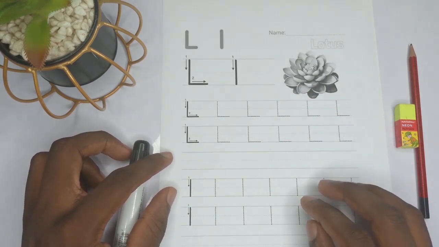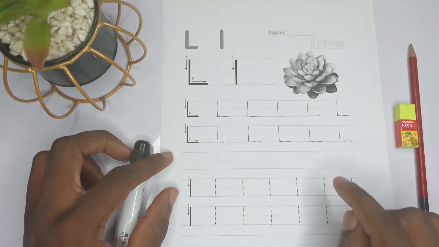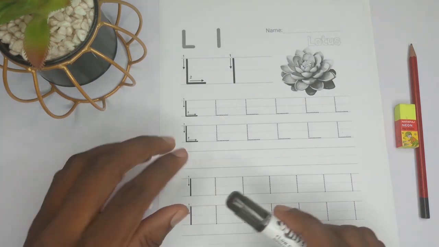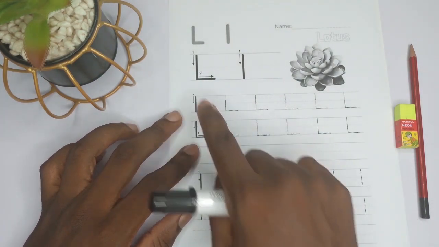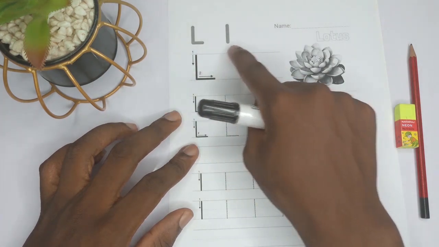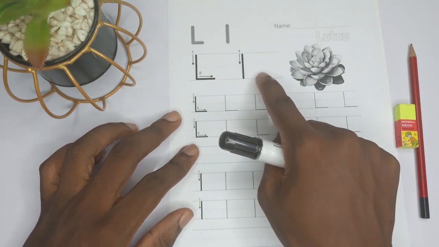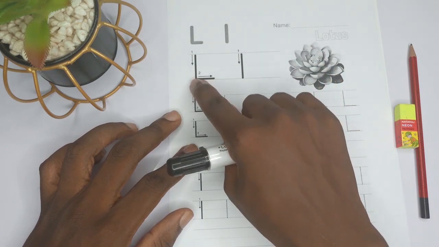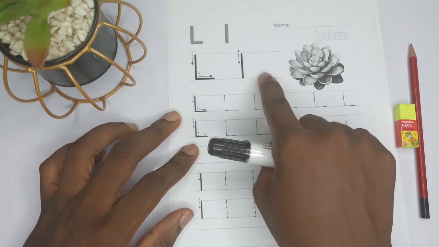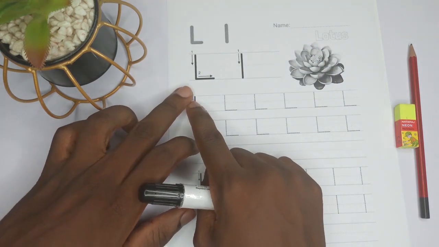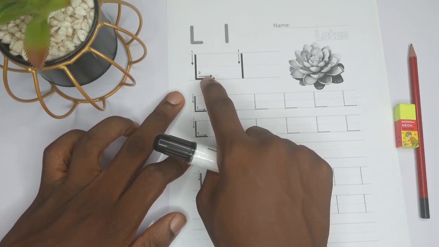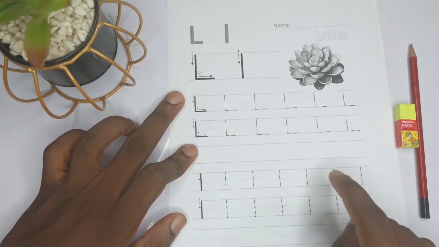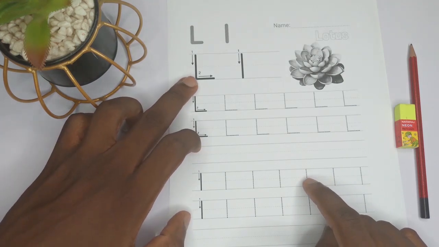To write an L in the English alphabet, it's very easy. If we look at the illustration, between the first, second, and third guideline, we draw a straight line connecting the first and the third horizontal guidelines. Then we make a horizontal line touching the straight line on the third guideline, and that will give us capital L.